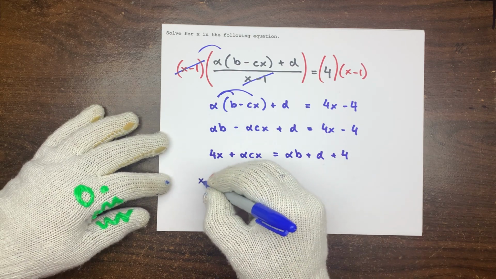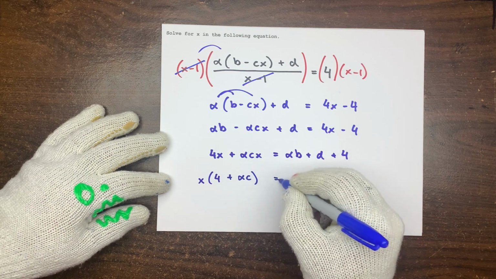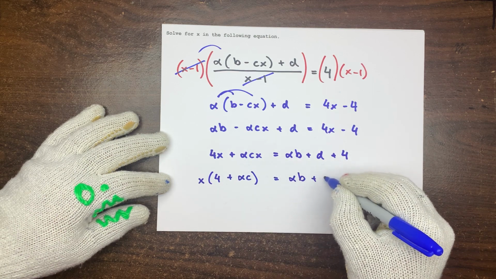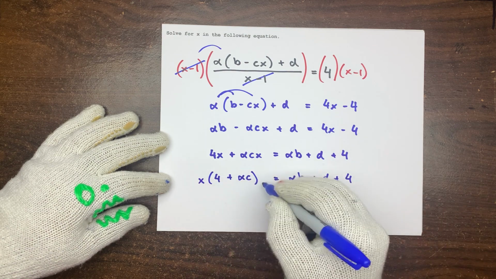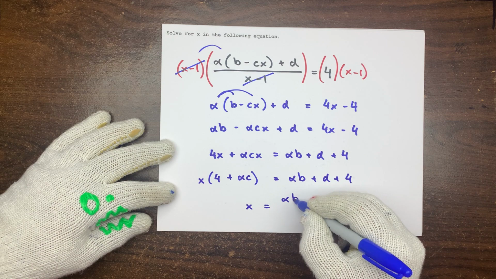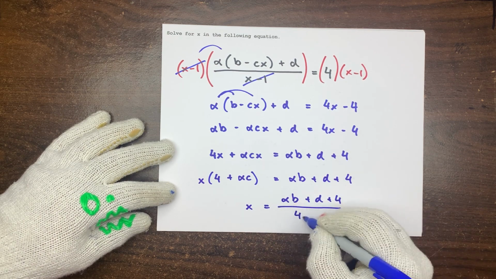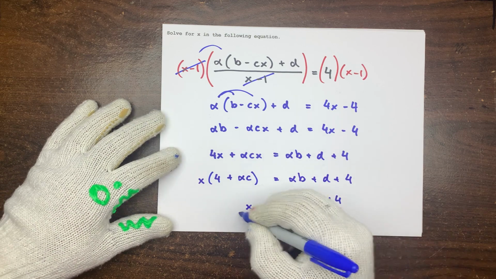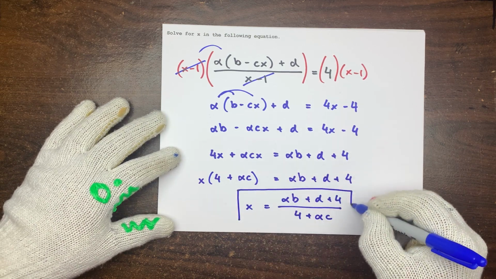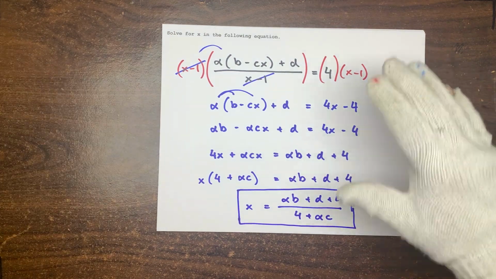We're going to do a reverse bracket operator to take out the x. And now we'll divide by that denominator there. So we're going to get x equals alpha b plus d plus 4 all over 4 plus alpha c. A little more complicated, but the process is still the same.